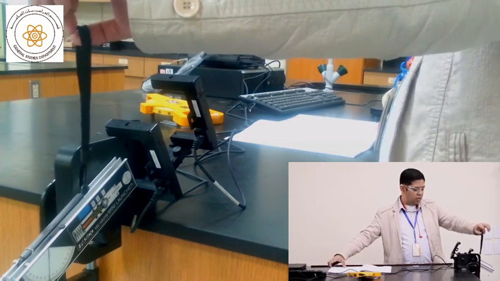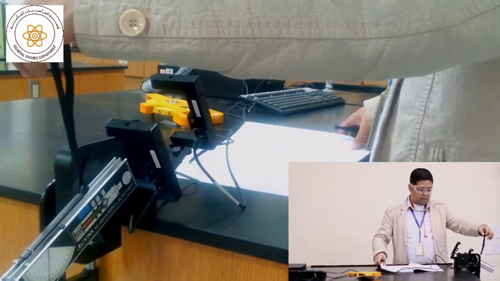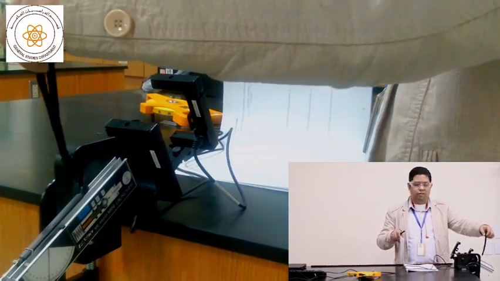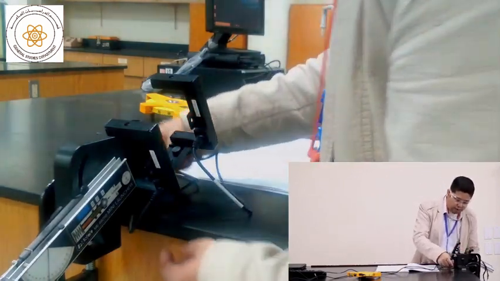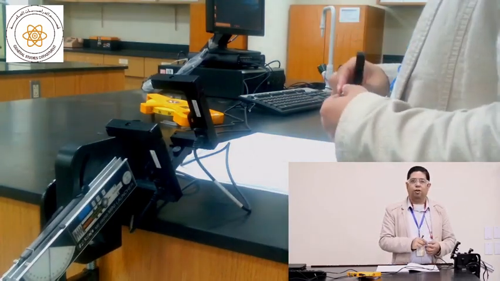Now, I'm going to launch the projectile which I placed inside the launcher. I'm going to block it with my lab manual so that it will not fly off the table. Make sure that the ball is not going to fall off the table so that you will not lose it.